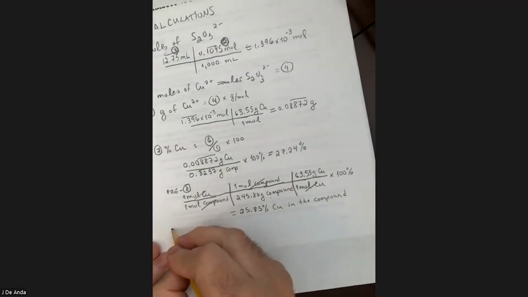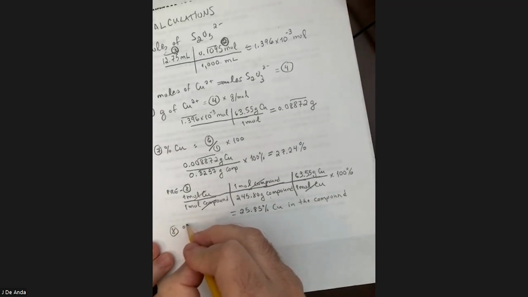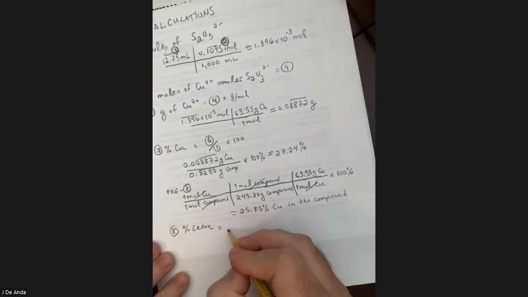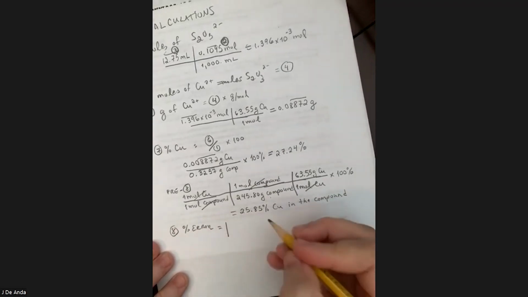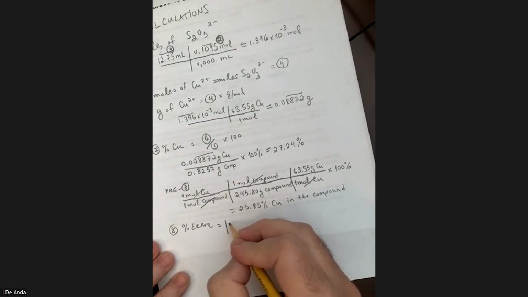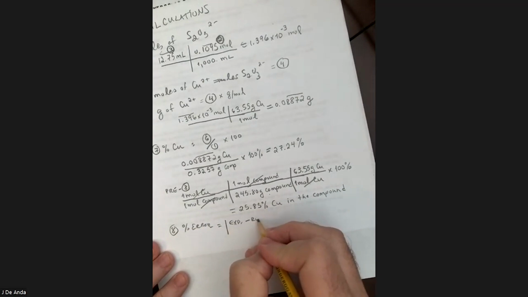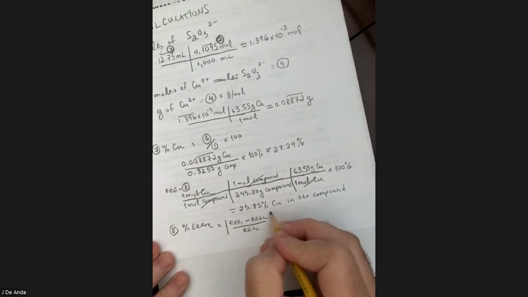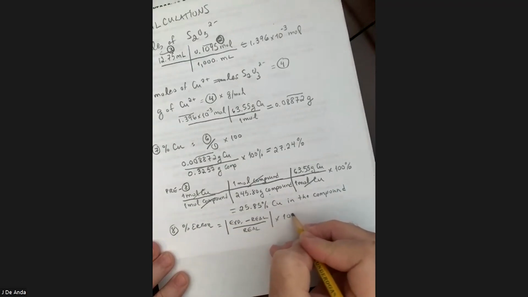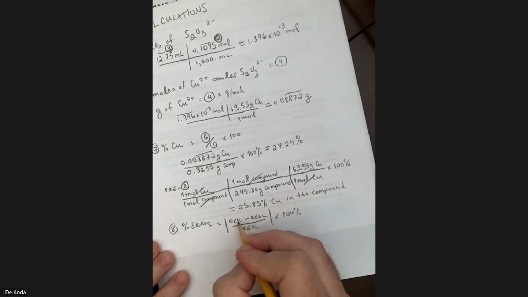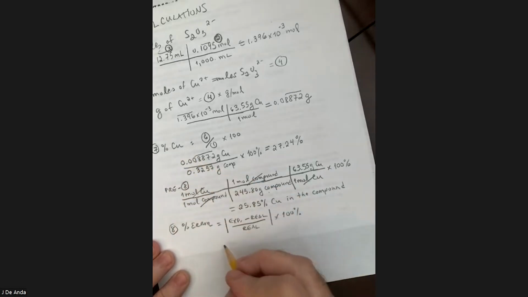Now, to find number 8, which is the percent error, we use the standard formula, which is the absolute value of the experimental value minus the real value, divided by the real value, times 100%. We can do it in any order because we have the absolute value here. So in our case, remember our experimental value is the value we had in number 7.